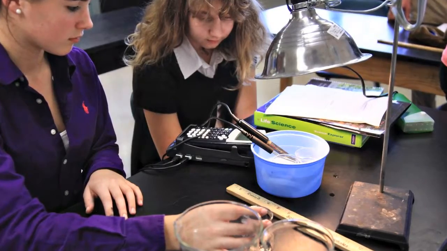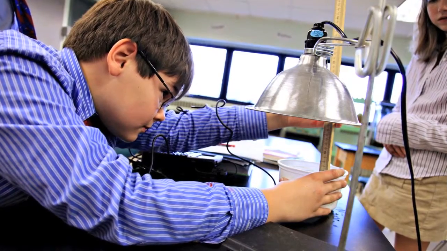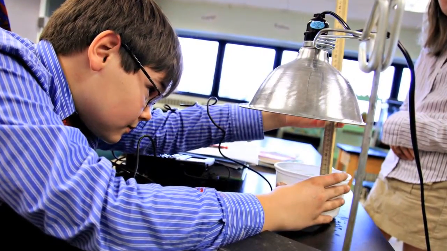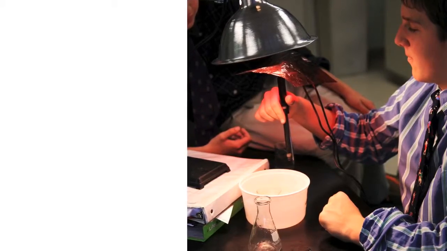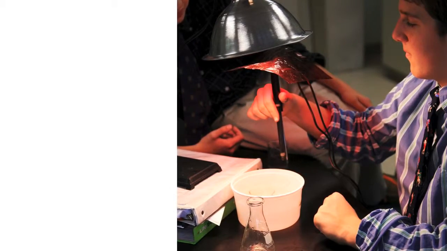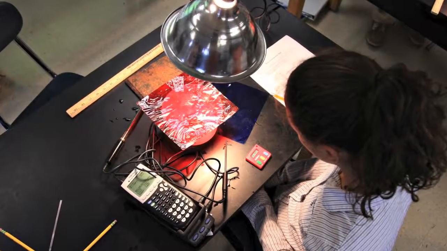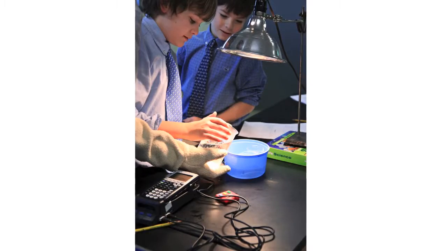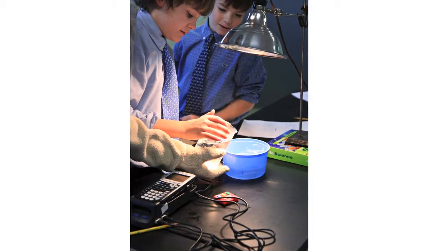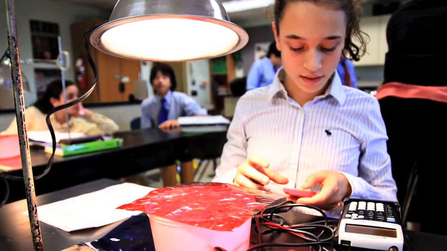So we have 4 different problems that we're solving. Some students are working on light intensity, so they're going to change the distance that the lamp is from the plant. Some students are working on different wavelengths of color and how it will affect the rate. So some will be using red light versus blue light versus green light. Another group is going to be working on temperature. Some will be using ice water, warm water, room temperature, or hot water. And then finally, another group will be using different concentrations of CO2.